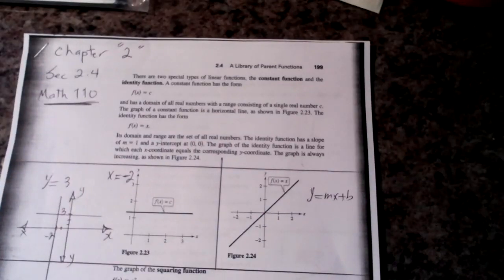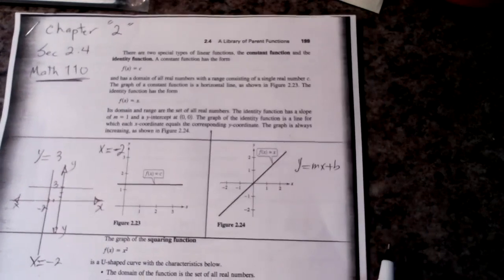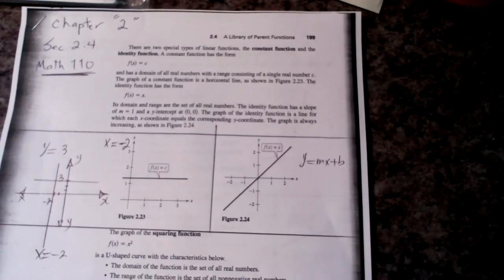Chapter 2, Section 2.4, Math 110. In the beginning of this section, we are introducing some of the graphs that are very common.